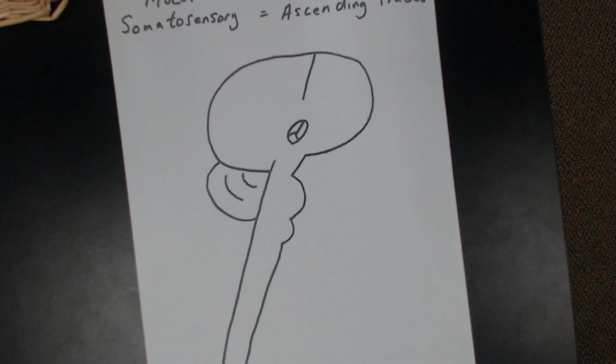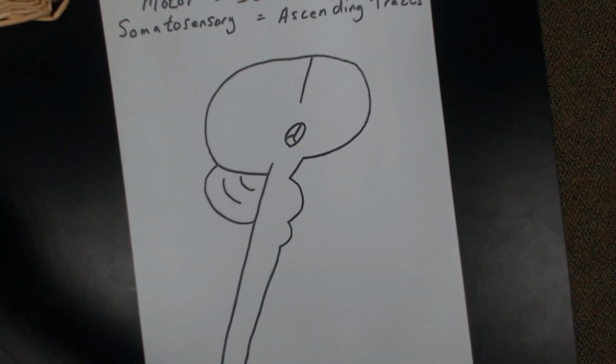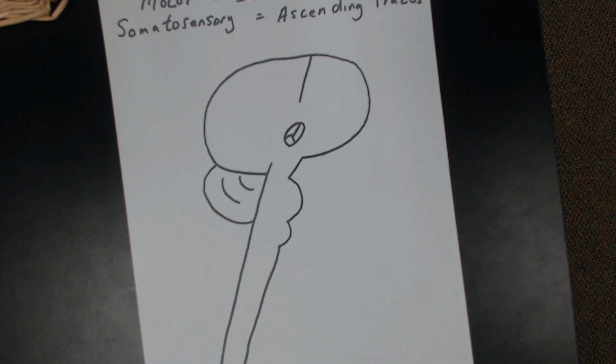Okay, and this is just going to be a basic overview. No serious details. We're just going to talk about all the things that we might find if we did a cross section through the spinal cord. We're going to look at all the different pathways and tracts, not in detail, but just to give you a feel for what could be there. Let's just start out labeling.